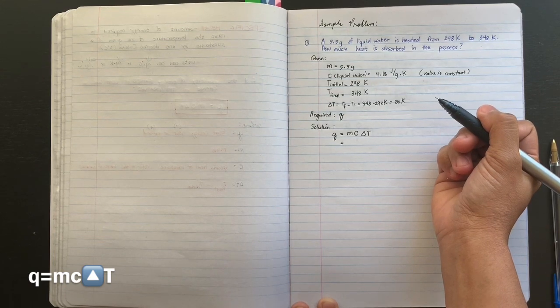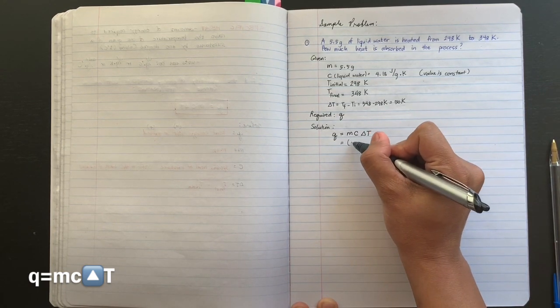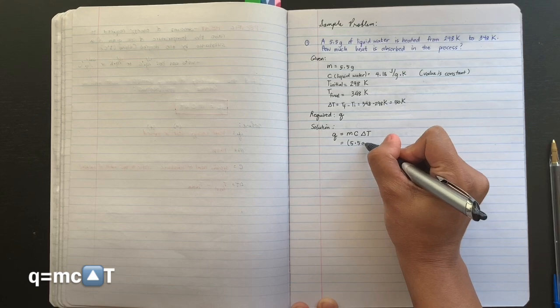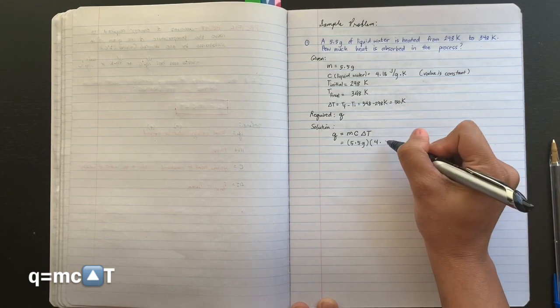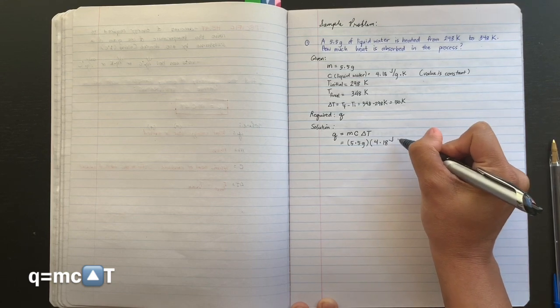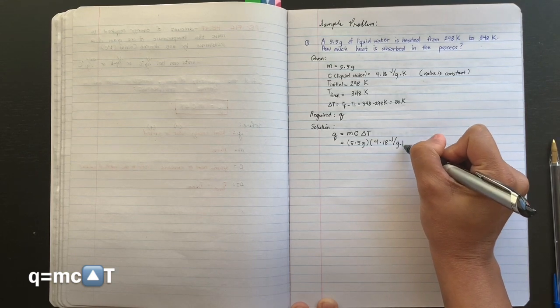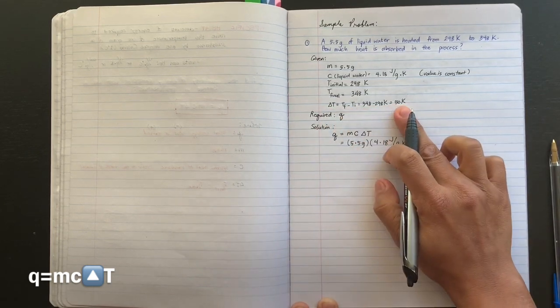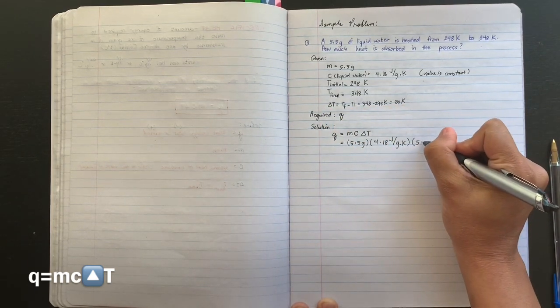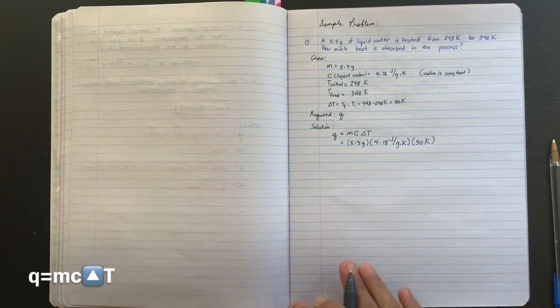So I have M, which is 5.5 grams, times the C of 4.18 joule per gram Kelvin, times the delta T. I'll now use the difference of the subtraction, that's 50 Kelvin.